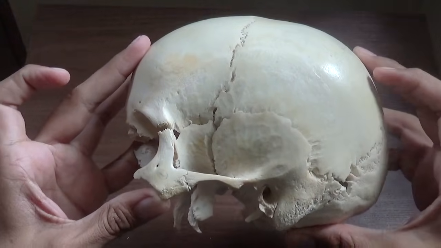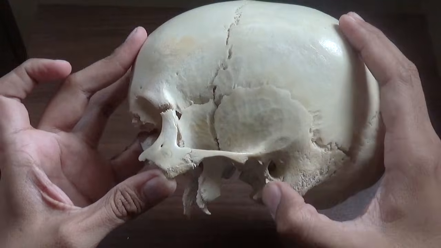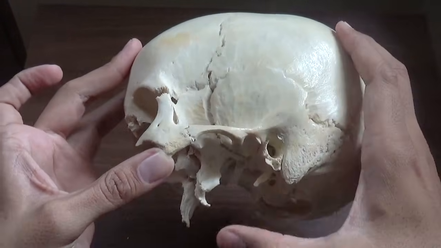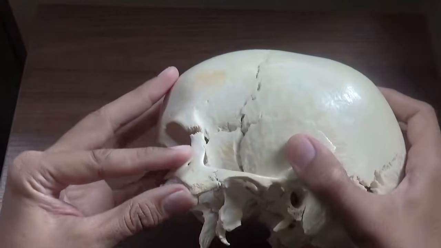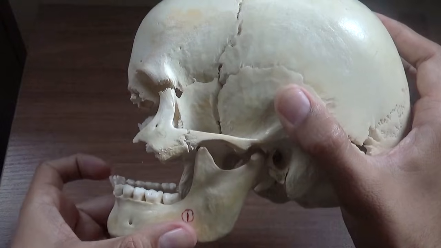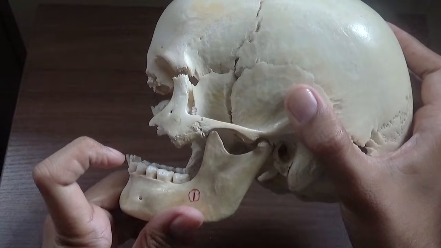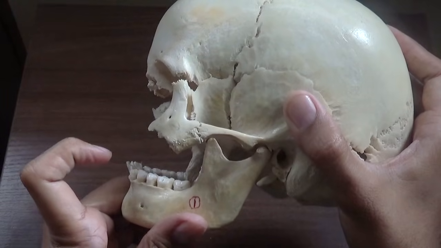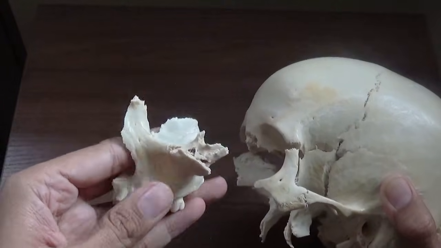So now you can have an idea of almost Norma lateralis. What is needed is to put the mandible over here. Let me join it. See, here comes the mandible. In front of zygomatic bone over here will be maxilla. Let me join it. Now this is maxilla. This is its alveolar process.